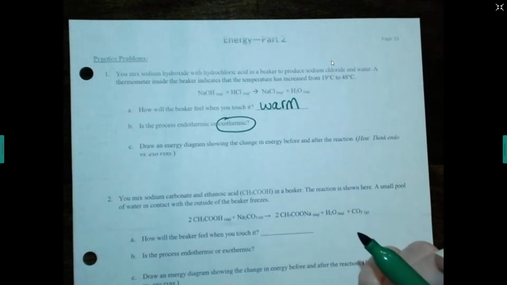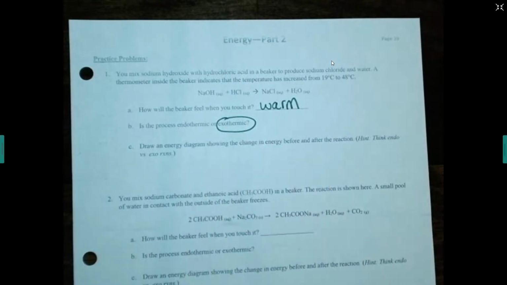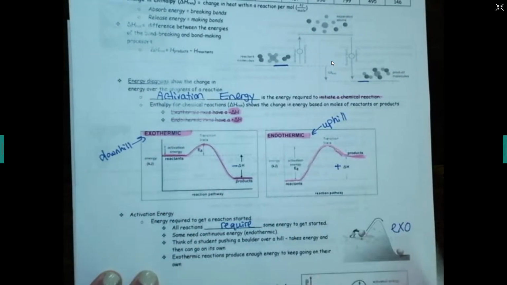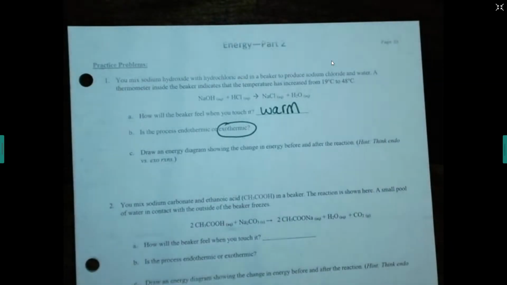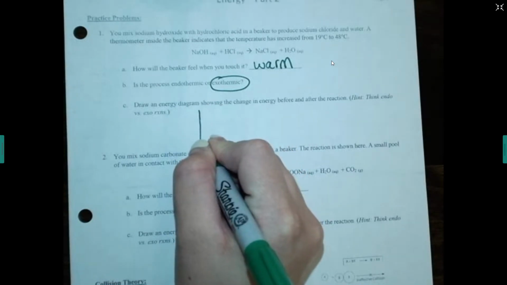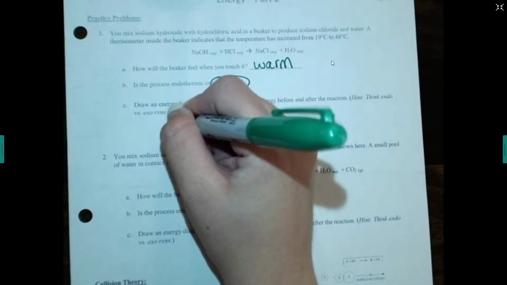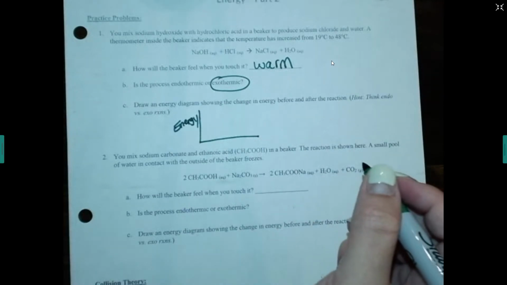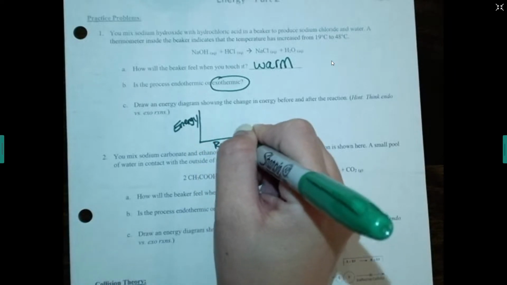It says draw an energy diagram showing the change in energy before and after the reaction. So what's an energy diagram? Remember, an energy diagram is what we were looking at in our notes from the other day. Since we know it's exothermic, it's going to start high, have a little hump, and end low. I just need energy over here, so I'll label this one energy. And this one, sometimes they'll label it time or reaction pathway. So let's do reaction pathway.